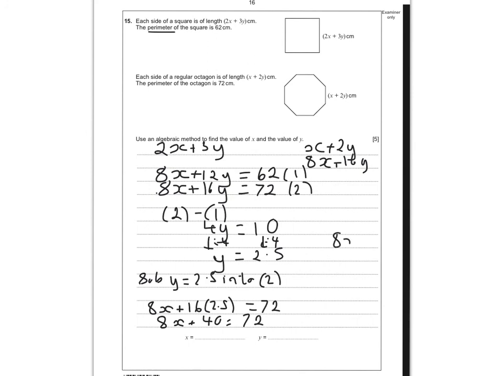So 8x plus 40 is equal to 72. I'm going to take away 40 from both sides to leave me with 8x is equal to 32. And I'm then going to divide by 8 to leave me with x being equal to 4. So I've got x being 4, y being 2.5.